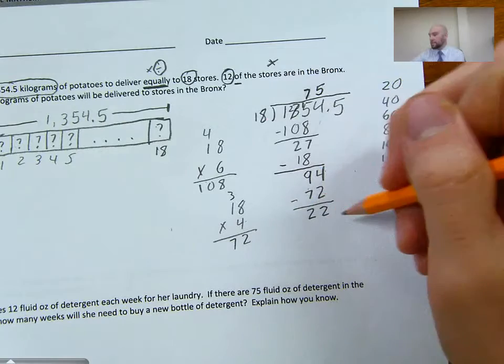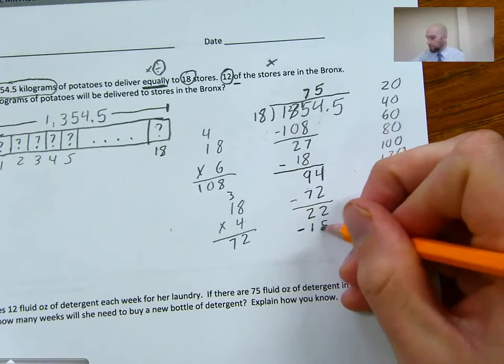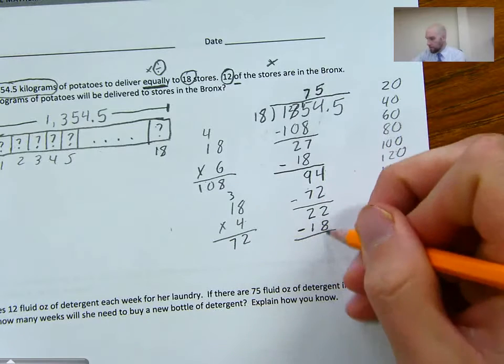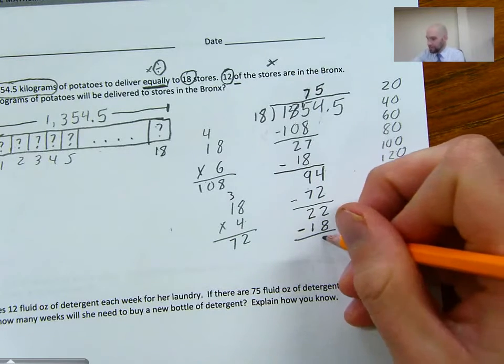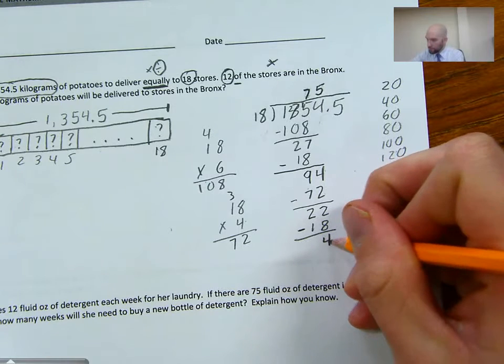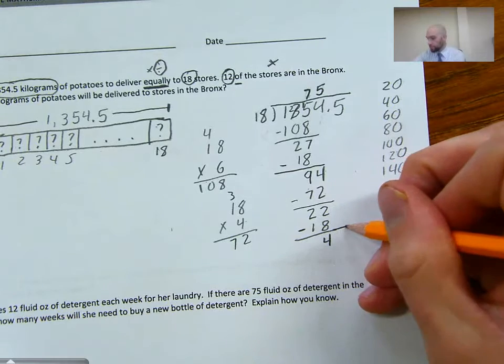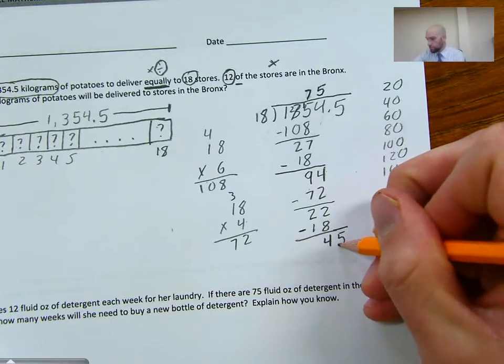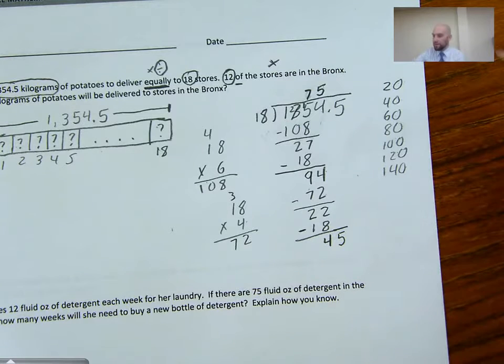So 18 can go into 22 one more time. And then 22 minus 18 is 4. And then we're going to bring down a 5. 18 can go into 45. 20, 40, 60 would be too much.